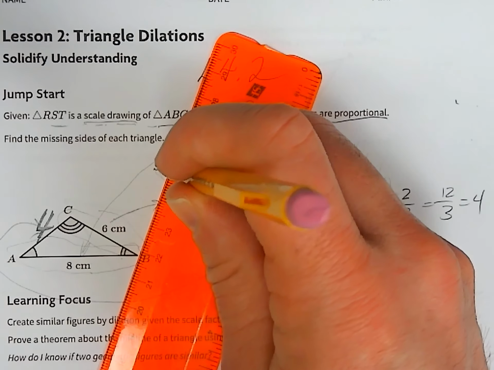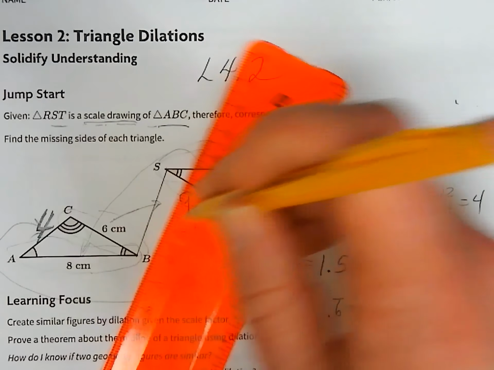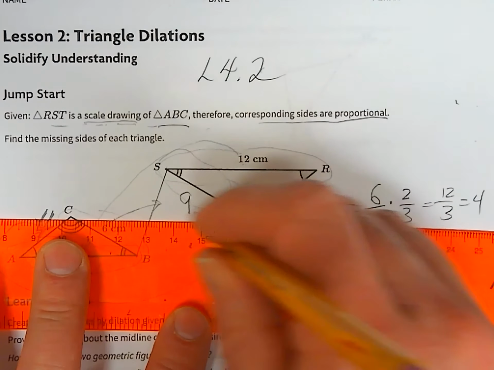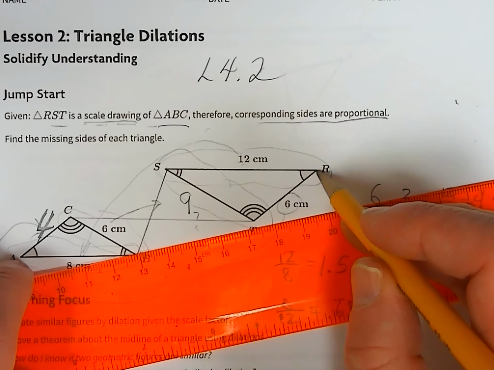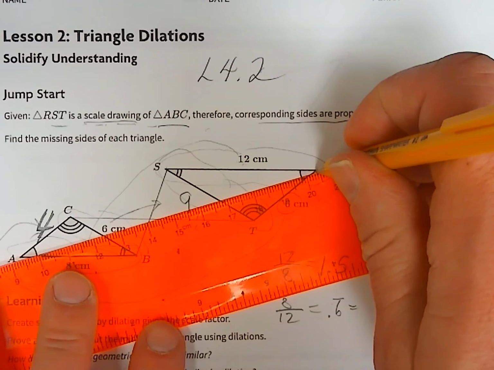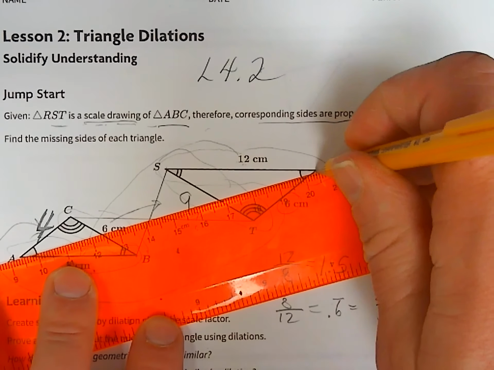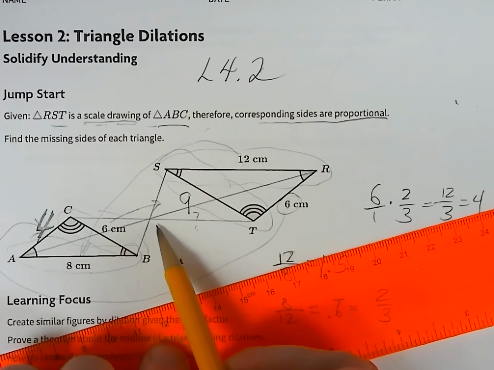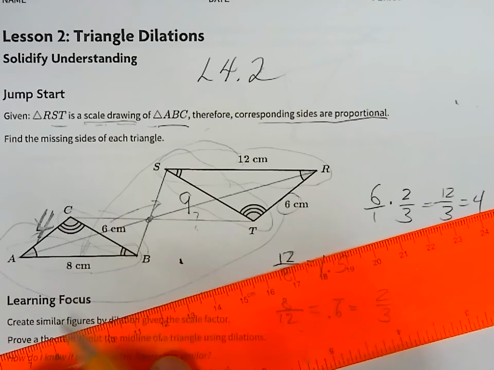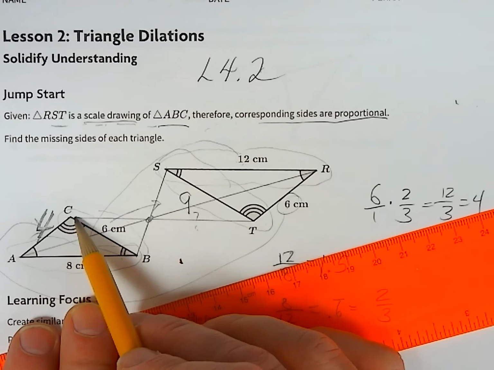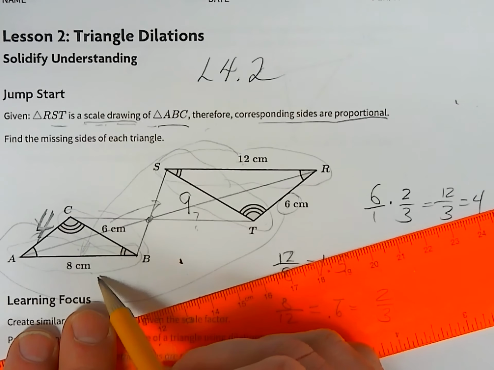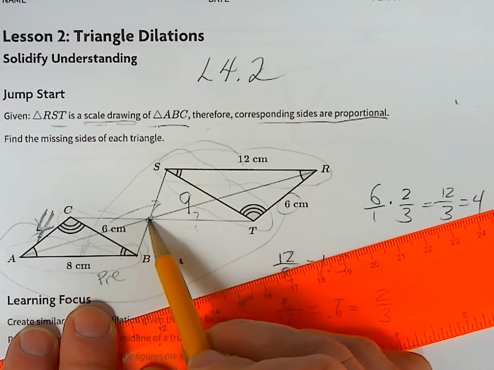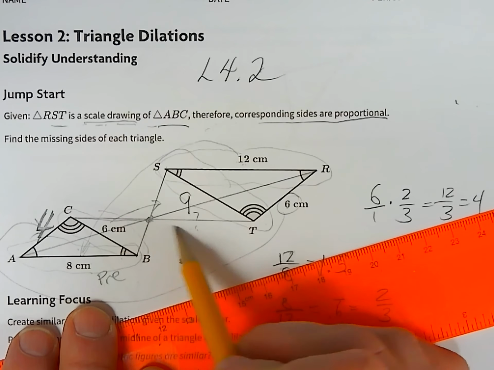There actually might be a center of dilation here. This is extra credit. You're not supposed to know about this. Let's see if it makes any sense. If this is the COD, and we're coming from, if this is the pre-image, and so we multiply this length by 1.5, it becomes this length.